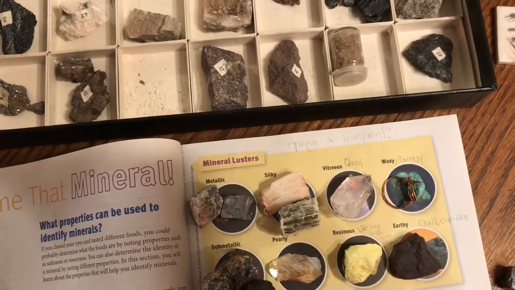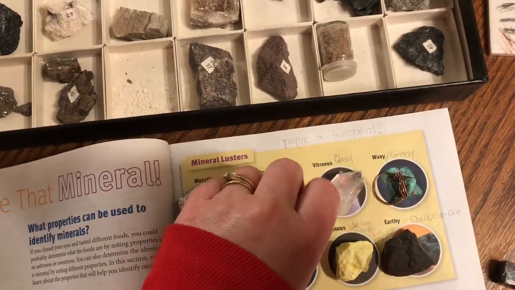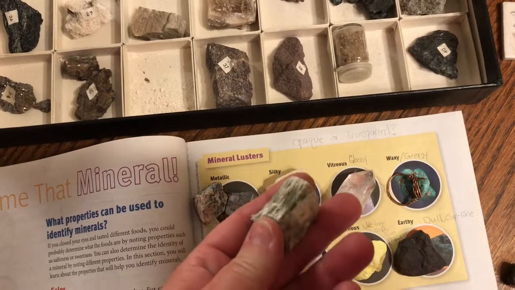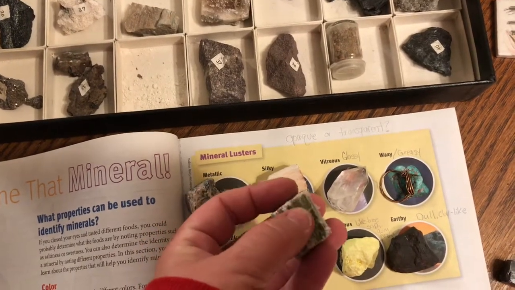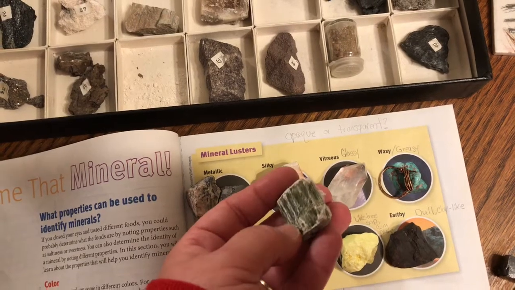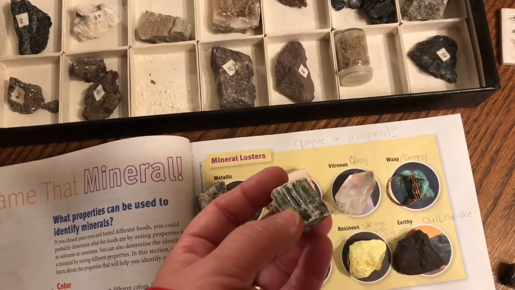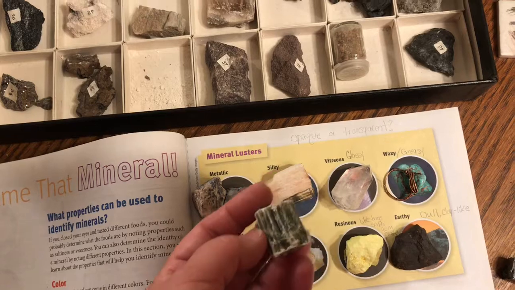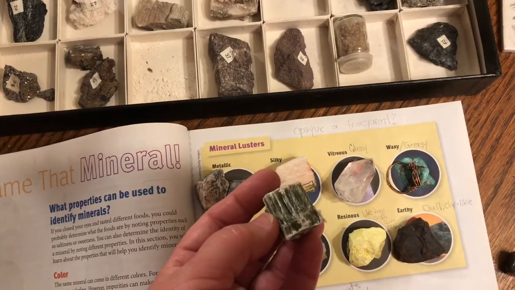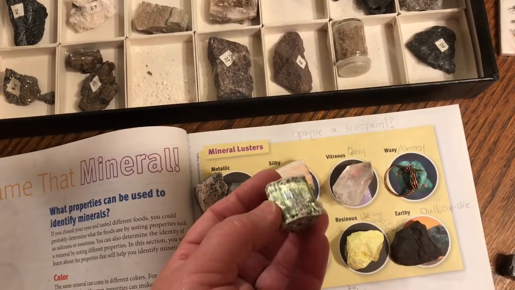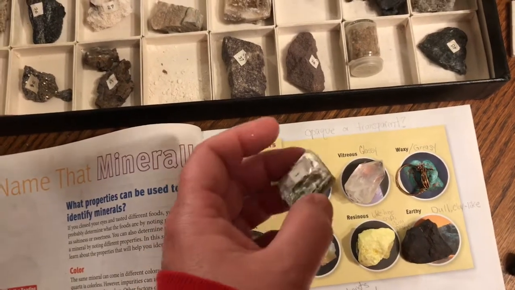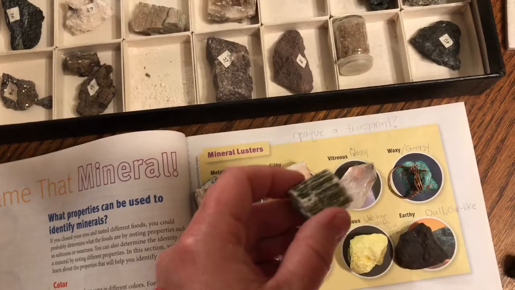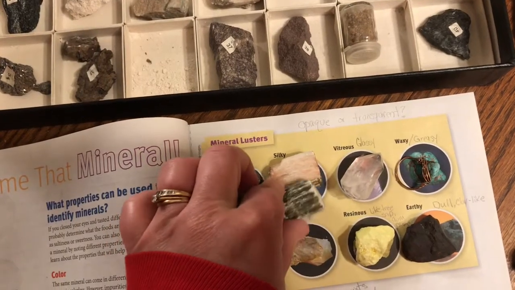So for silky, we have this one right here, which is asbestos. Kind of looks like glass celery. Those little fibers on it made it very useful in industry. They would tear those little fibers off of there and mix them into plaster, and that made it hold together really well. But then years later, when you took that building down and you breathed in those little fibers, that was not good. But that is a silky texture. In this mineral form, that is not harmful to us.